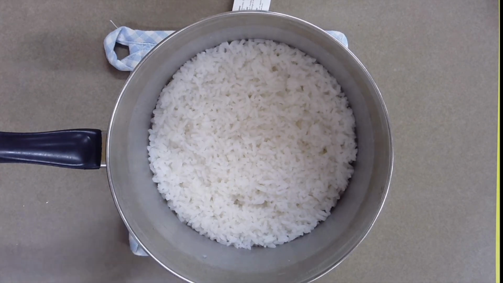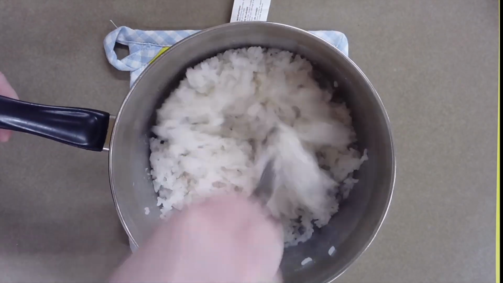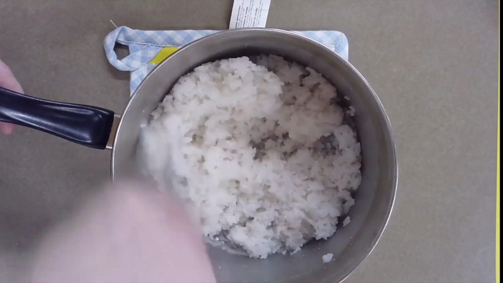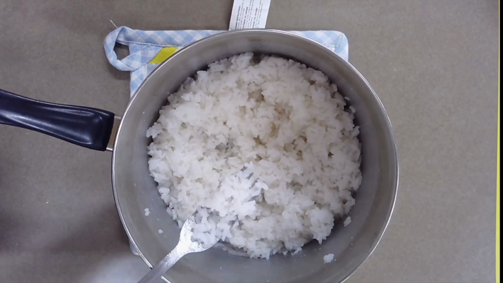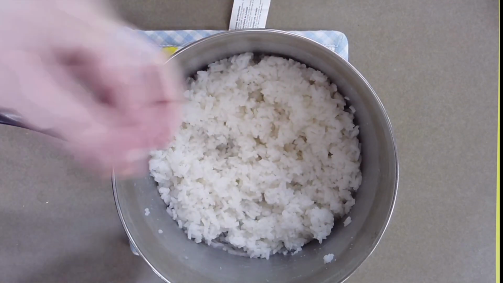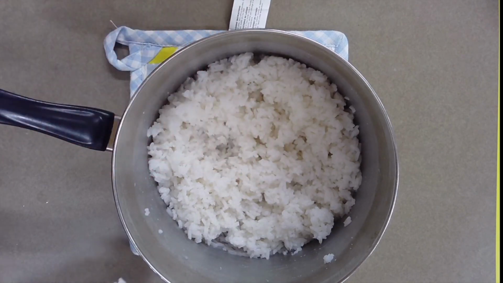Then, using a metal fork, fluff up the rice. This will actually help break up the starch on the outside, causing it to become stickier in texture. To check if the rice is fully cooked, you can press a single kernel between the thumb and forefinger. It should feel tender throughout with no bone or seed-like center in the middle.